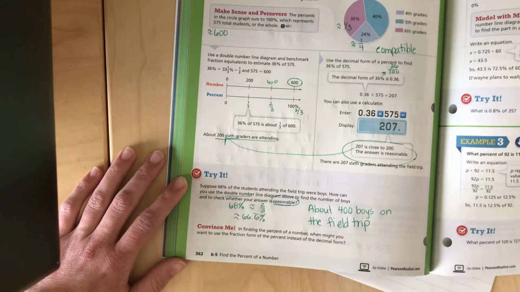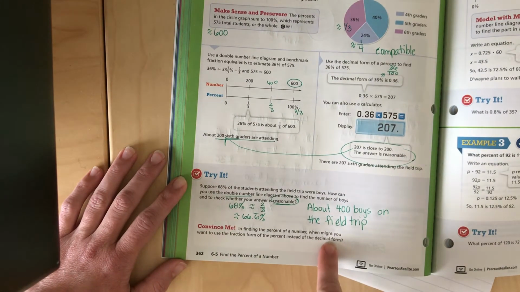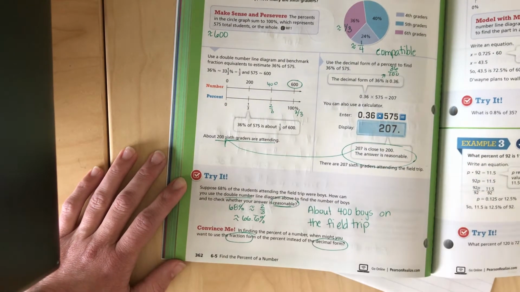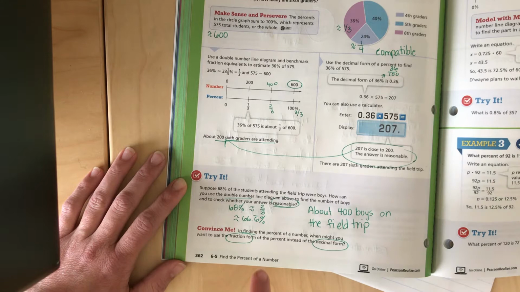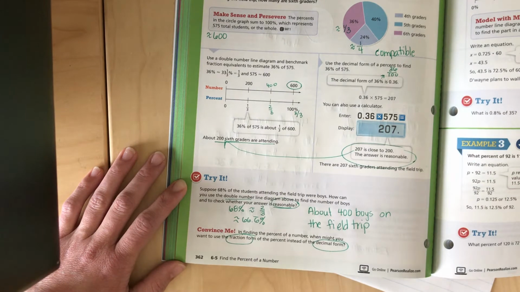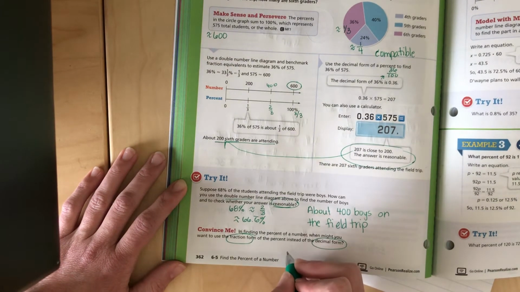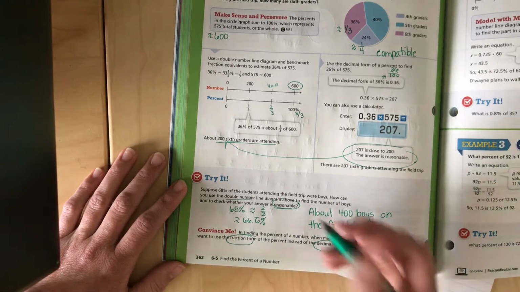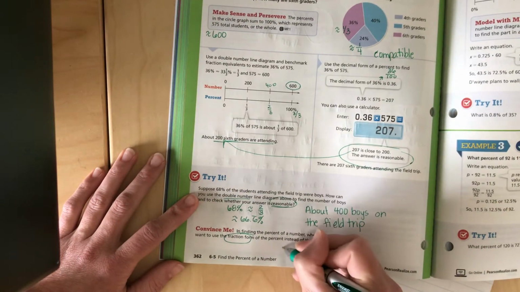So I kind of mentioned this before. If you're finding the percent of a number, when would you want to use the fraction form instead of the decimal form? This is going to be in a situation where it's easier to use the compatible number, knowing that 2/3 very easily works with the number 600, or maybe in another situation if you were working with 25% and you know that 1/4 and 25% are equivalent, and it's easier for you to say take 1/4 of 100 than it is to multiply that by 25 hundredths. So the answer to this one is when the numbers are compatible.